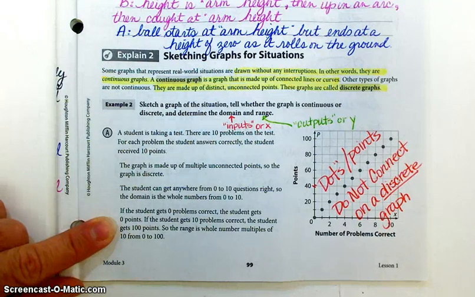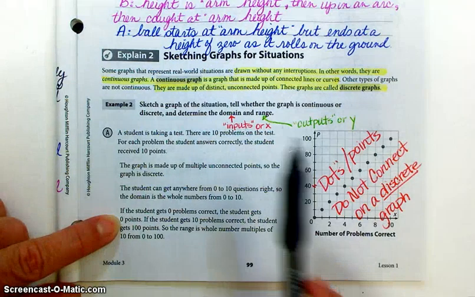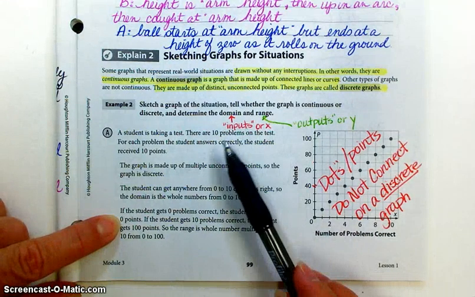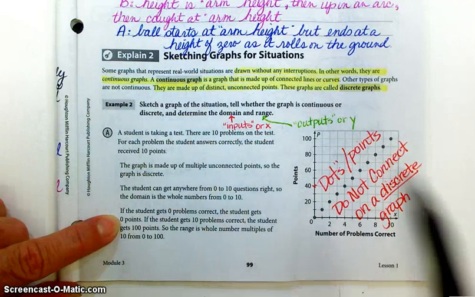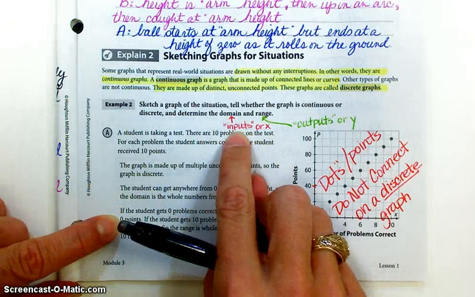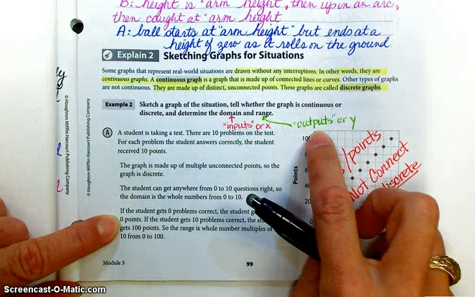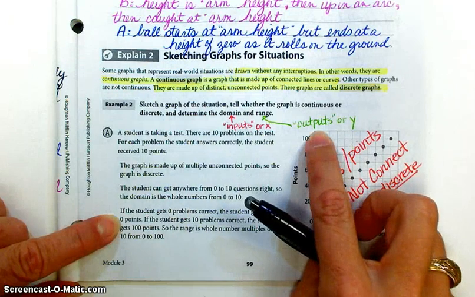Other types of graphs are not continuous. They are made up of distinct, unconnected points, and these graphs are called discrete graphs. You will understand a little bit better what I'm talking about when we start looking at more of these graphs. Okay, I'm going to remind you what domain and range is, although I think you've done it. Domain is your set of input values, basically your x values. Range is your y values or your output values.